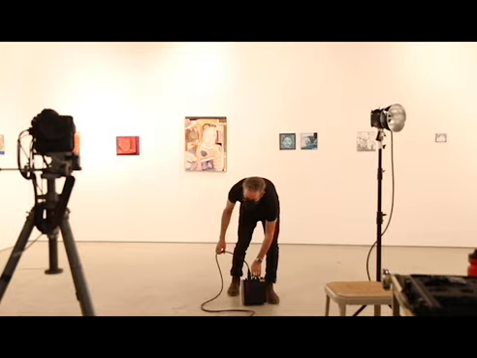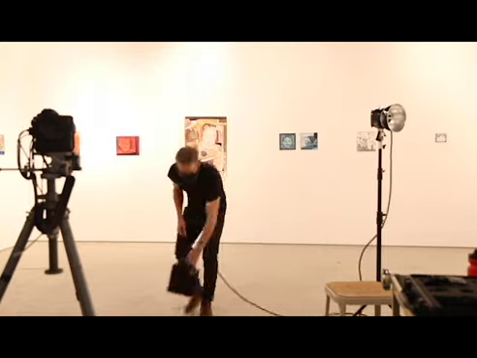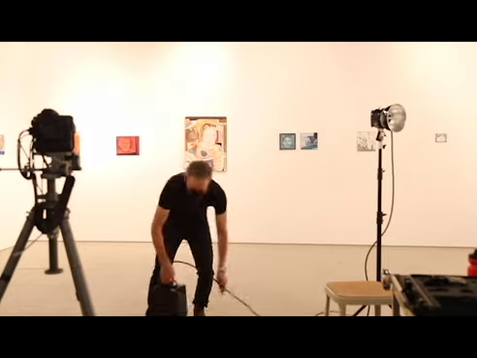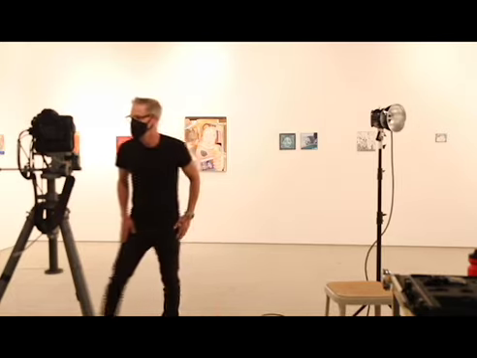So we plug both strobe heads into the pack and fire.